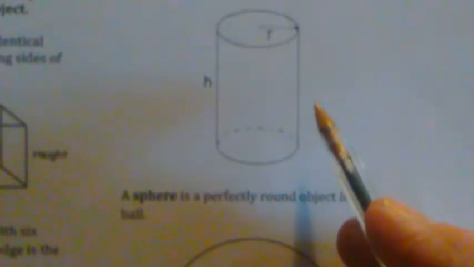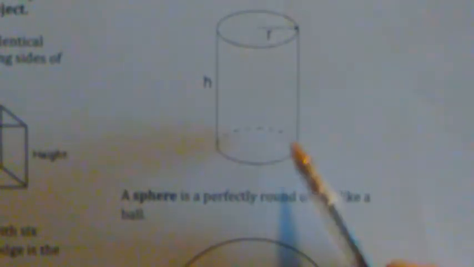It's the area of the base times the height, because that base extends all the way up to the top, the same shape. So the formula for cylinder I like to remember is the area of the base times the height. Or you could say r squared pi, that's the area of the base, times the height.